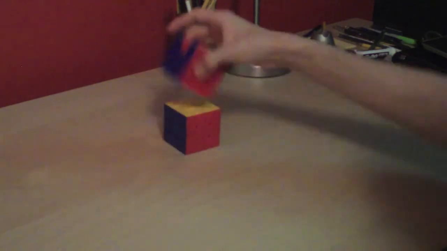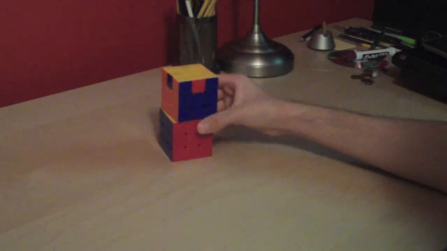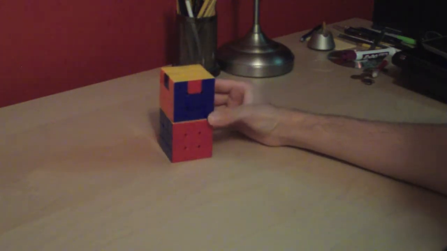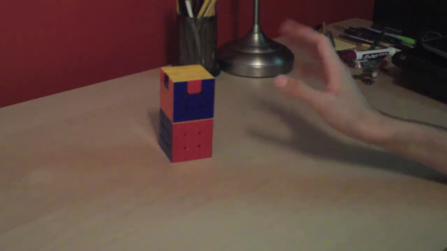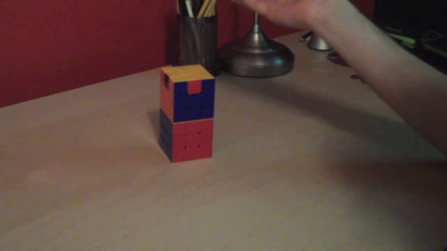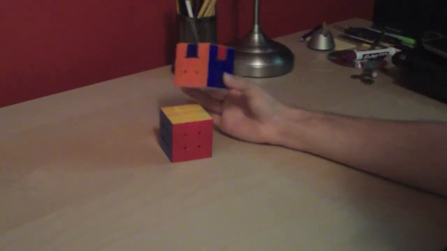Now, the way I'm going to show you how to intuitively do the U-perm, where 3 edges are cycled, is by far not the most efficient way. There are more efficient ways. I don't find them as intuitive as this way. You may find them even simpler, I don't know. But this is the way I figured out the first time I was trying to do a U-perm intuitively. It's very long, but it works, and you can see exactly what's going on.